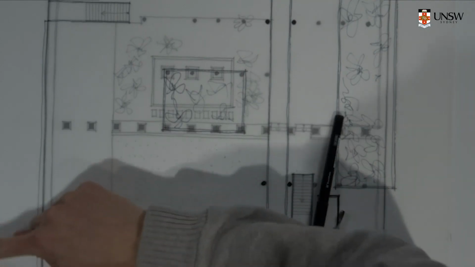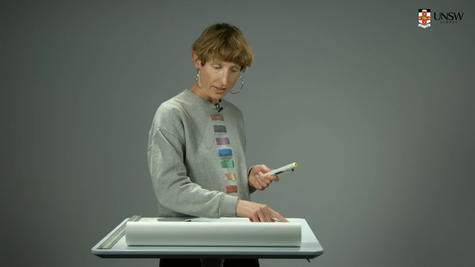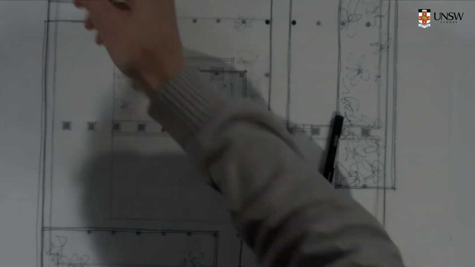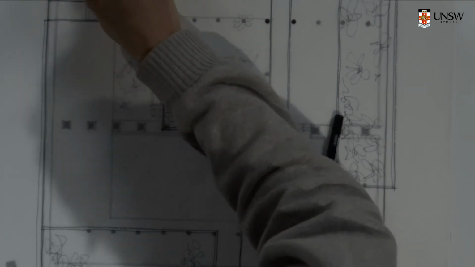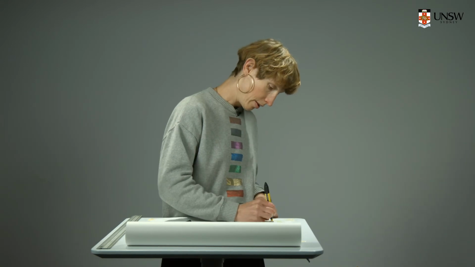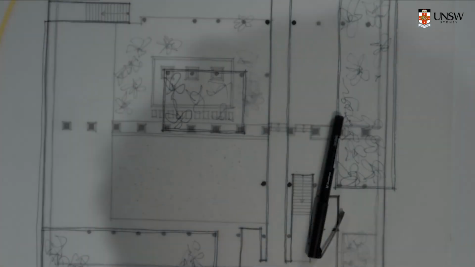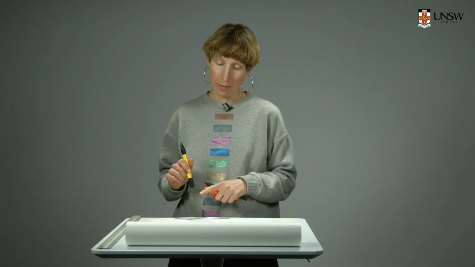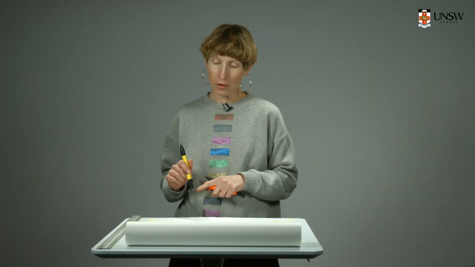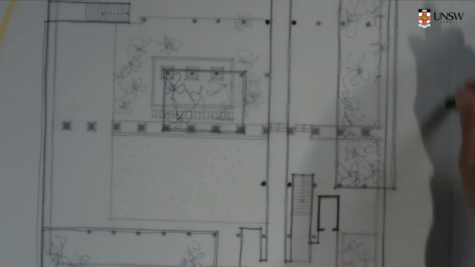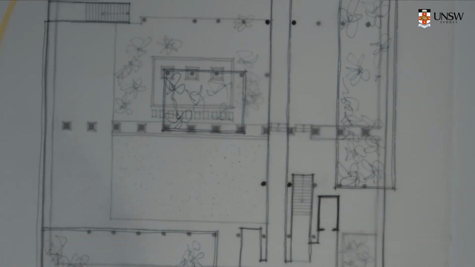So, if this is north, and this is east, and this is west, this is the way the sun travels. That's better. So that's in the southern hemisphere. So if you're in the northern hemisphere, the sun, although it tracks the same east to west, will be tracking on the southern side instead of the northern side.